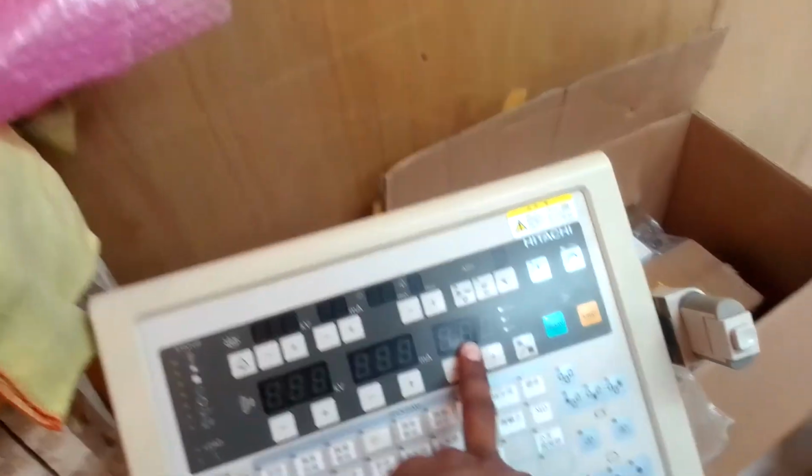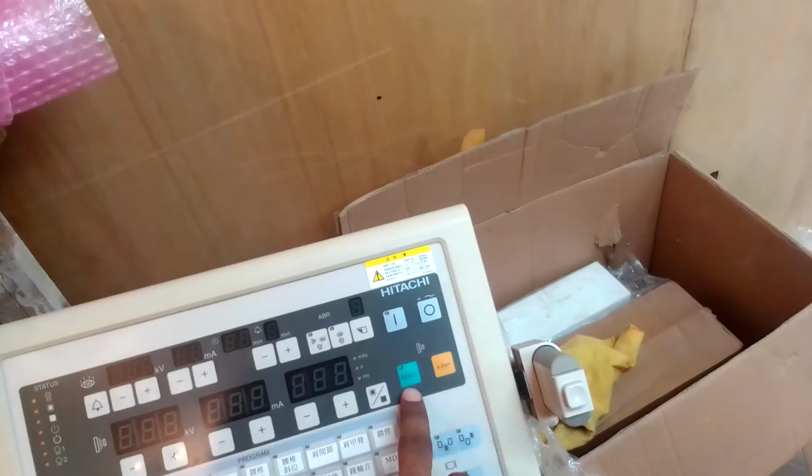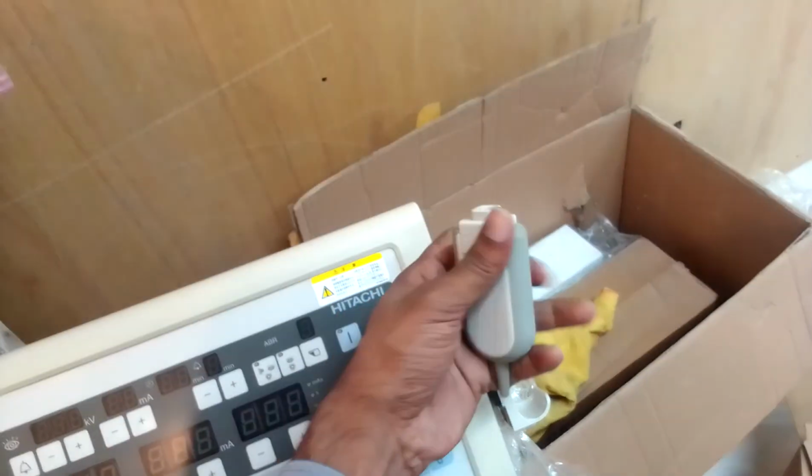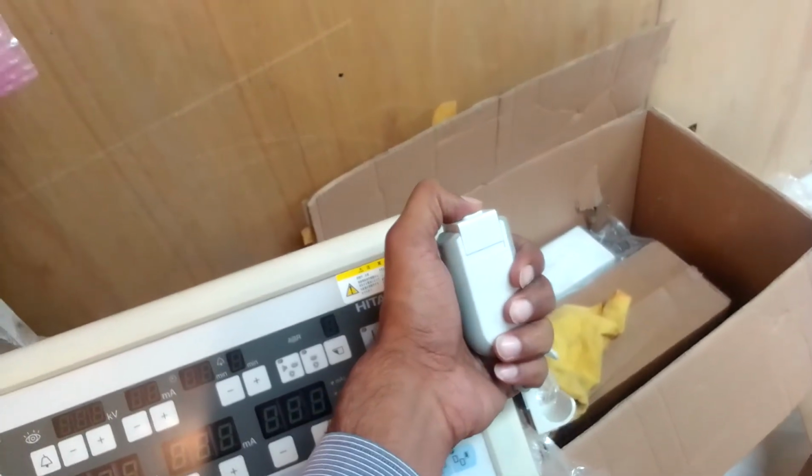And there are two methods to expose. From here you can ready and X-ray emits, ready and scan, and also you can do the same thing from this button, ready, expose, the exposure switch.